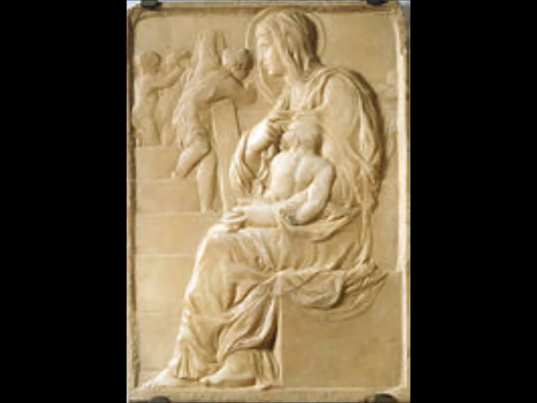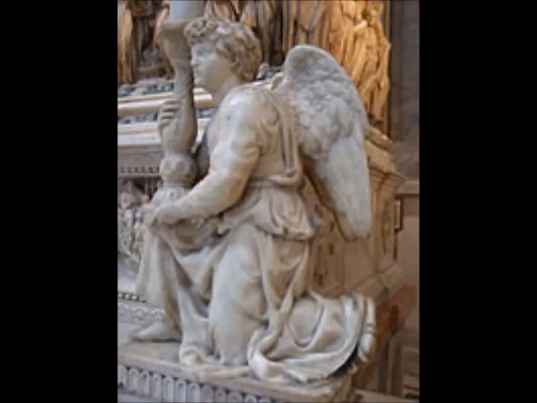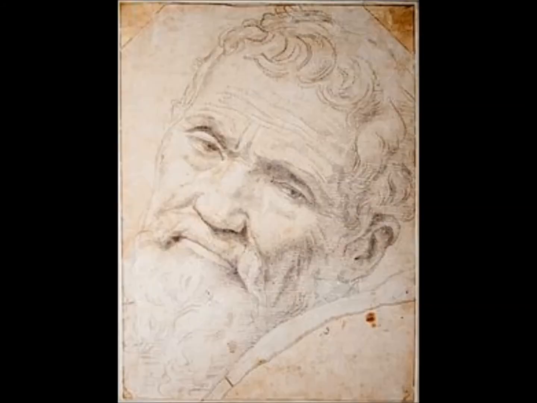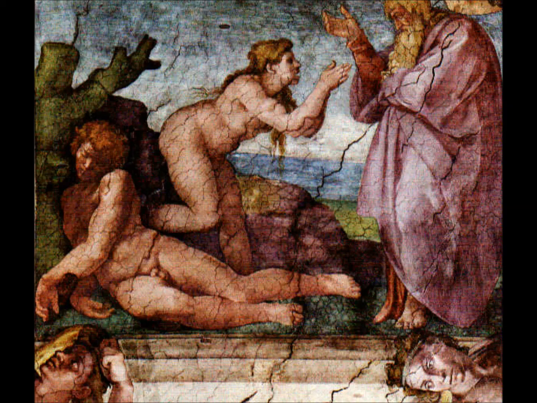Michelangelo's most influential works in fresco in the history of Western art are the scenes from Genesis on the ceiling and the Last Judgment on the altar wall of the Sistine Chapel in Rome. Michelangelo passed away in 1564, but he will forever be known around the world as an outstanding artist to the Western world.